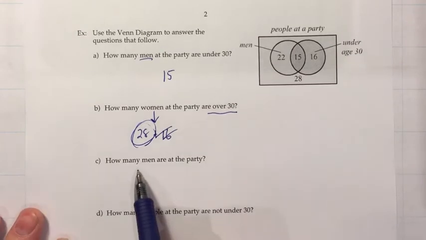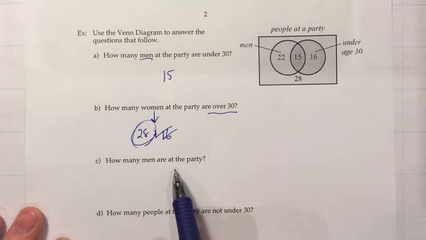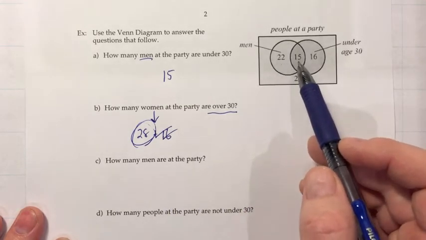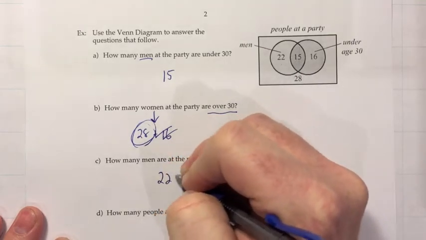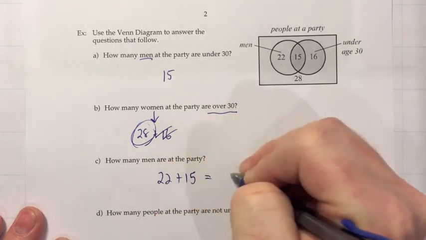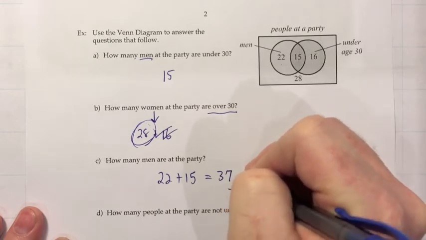How many men are at the party? Okay, so notice right here, they just want to know how many men. They don't care what age they are, so we would add everybody that's in the man circle, and that's the 22 here and the 15 there, regardless of age. So 22 plus 15. And we get 37.